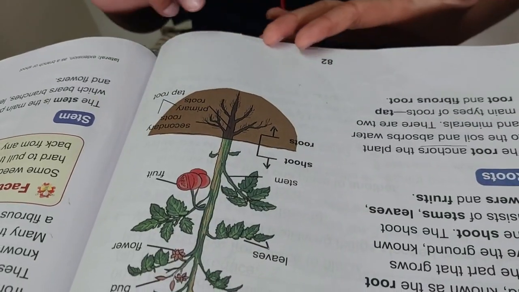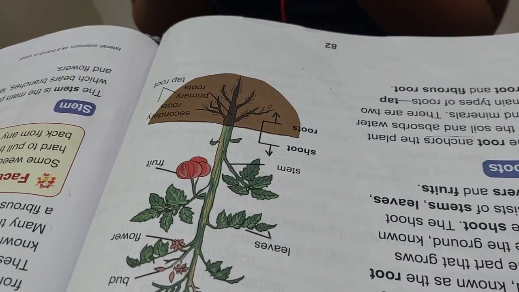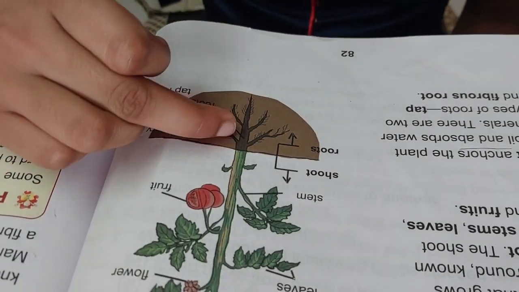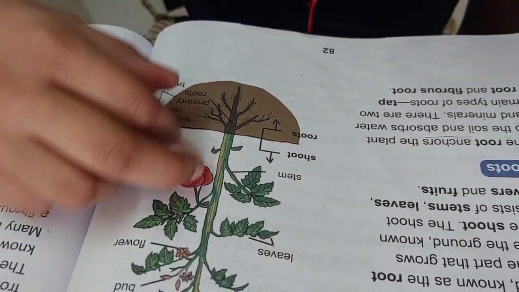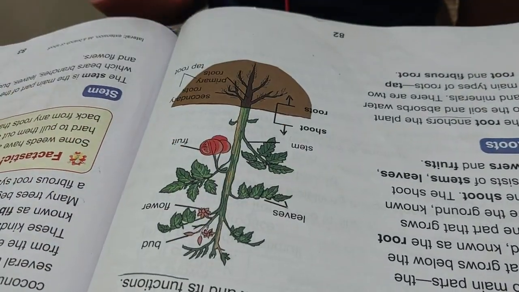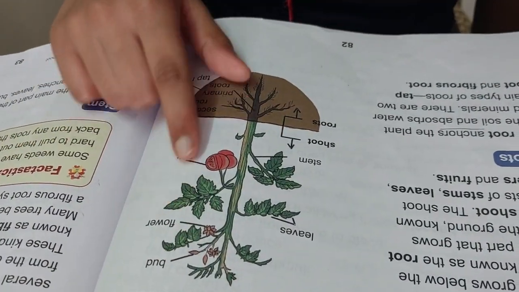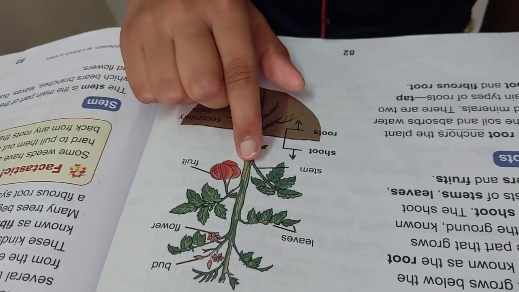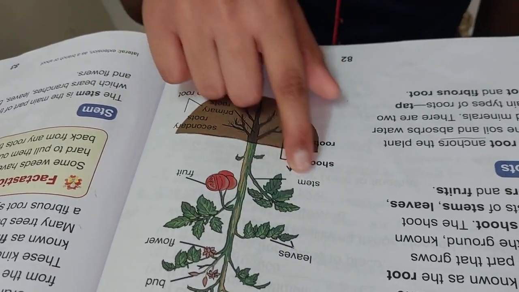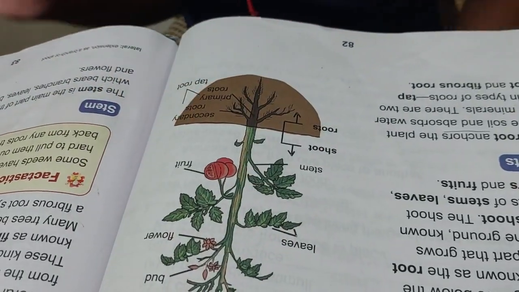Now we are going to learn about a stem. So let's start. The stem is the main part of the shoot, which bears branches, leaves, buds, and flowers. As we can see, I have told you that this is the shoot and this is the main part, the stem. These are bud, flower, fruit, leaves, and the stem, and the whole thing is the shoot.